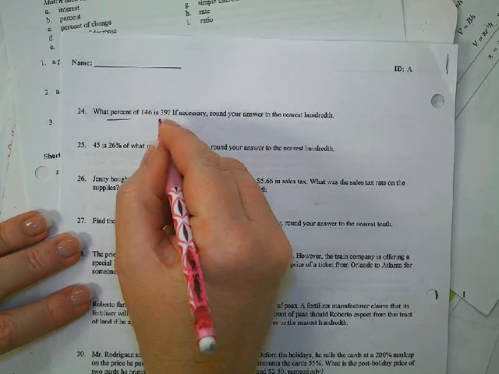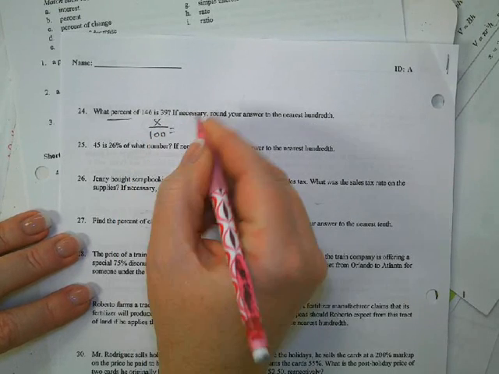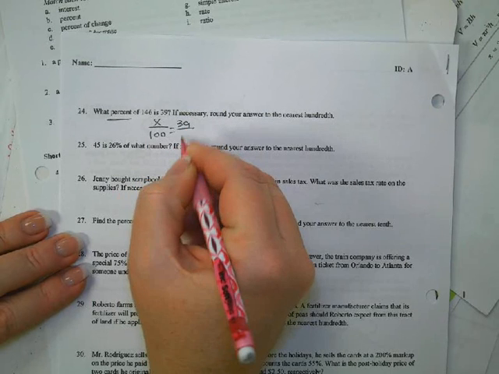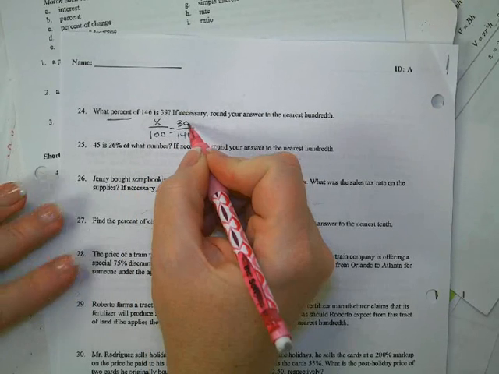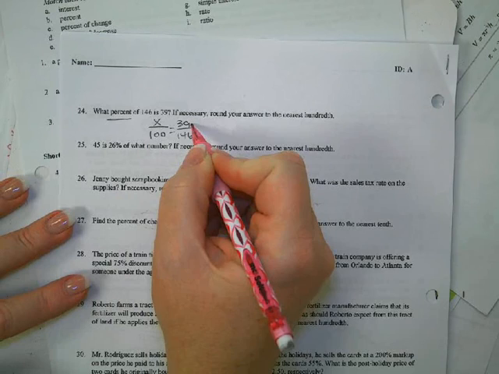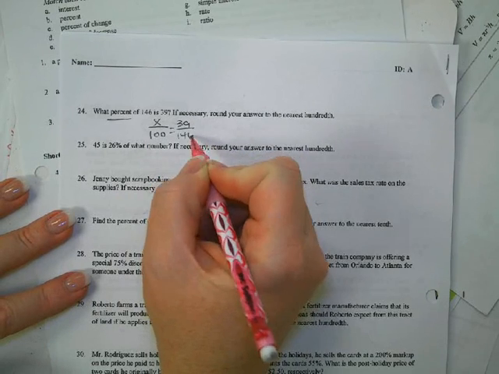So I could do my percent over 100 equals. The is 39. Of is 146. The 39 is the part. The 146 is the whole. And I want to know what percentage 39 is out of the 146.